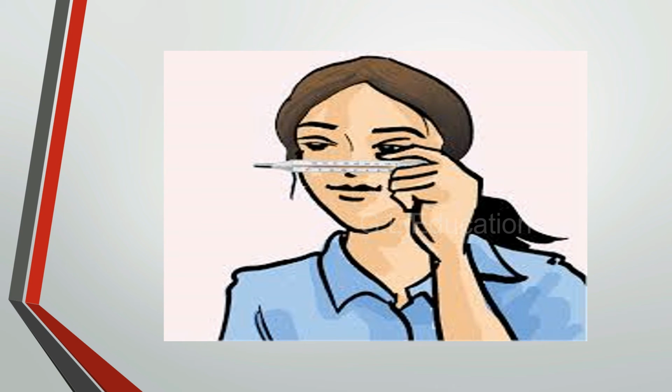Keep the mercury level along your line of sight and then take the reading. While taking the reading, keep the thermometer in your line of sight. Then only we can take the correct reading.